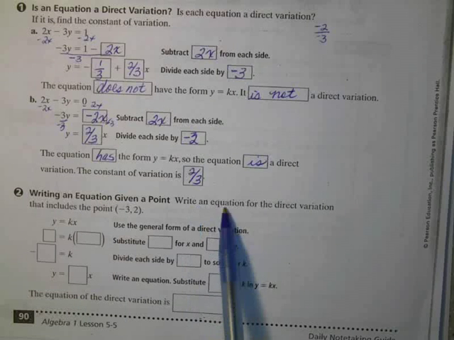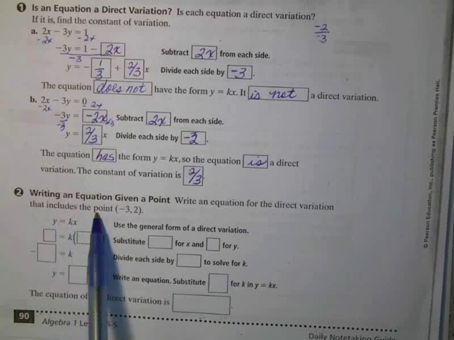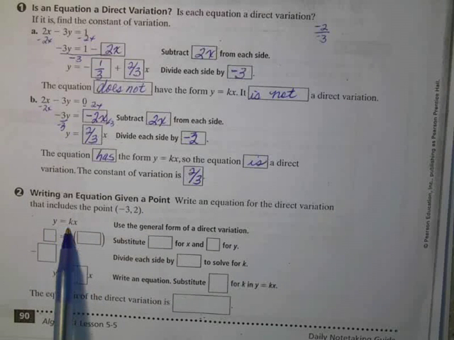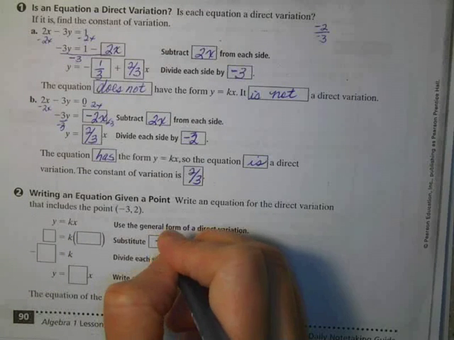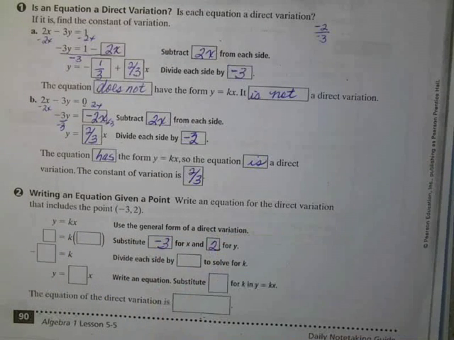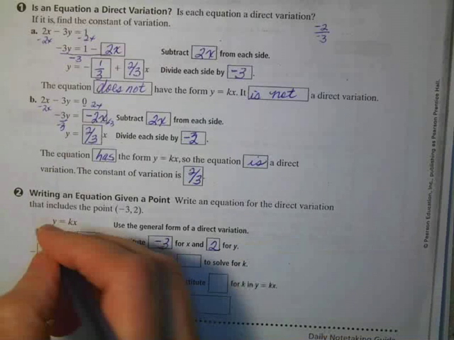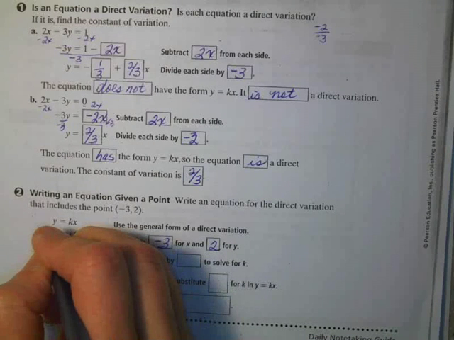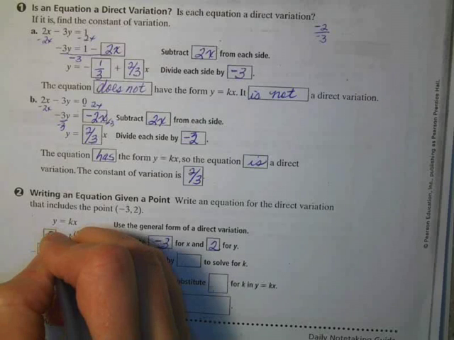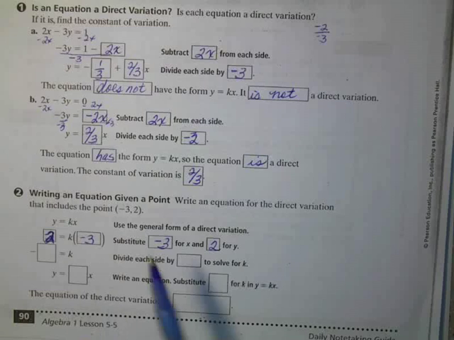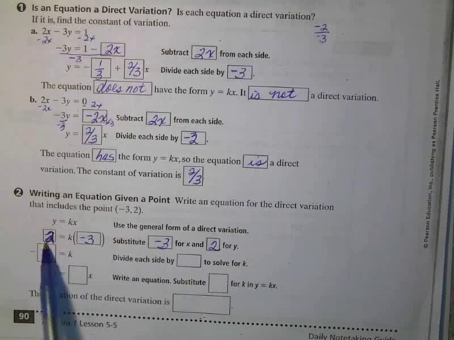Write an equation given a point. Write an equation for the direct variation that includes the point negative 3, 2. Okay, so we're going to use that general formula for direct variation, y equals kx, and we're going to substitute in negative 3 for x and 2 for y. Oh, I'm sorry, I keep turning my numbers around here. Let me start that one over, okay?